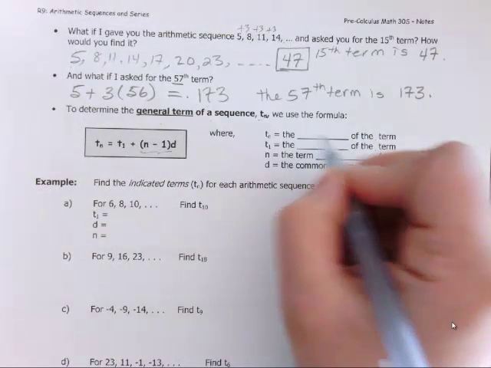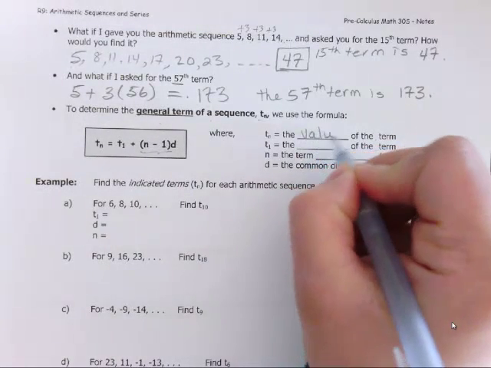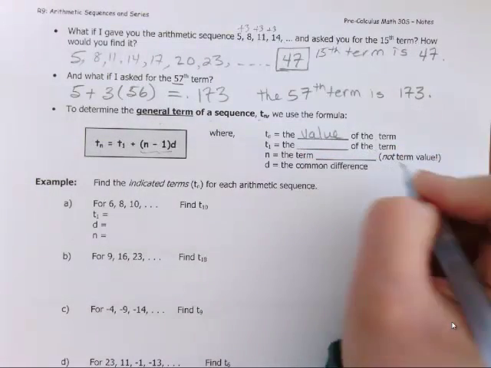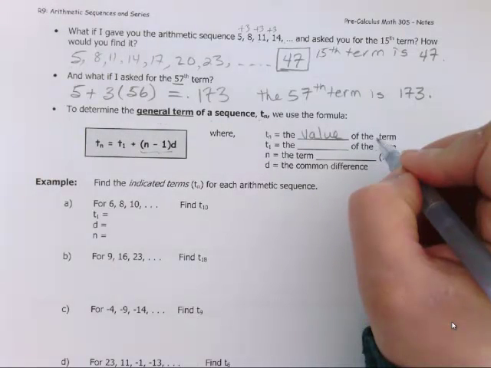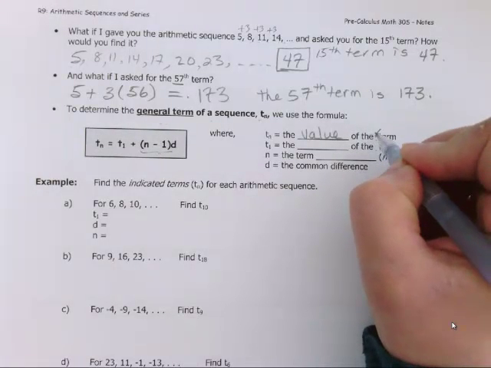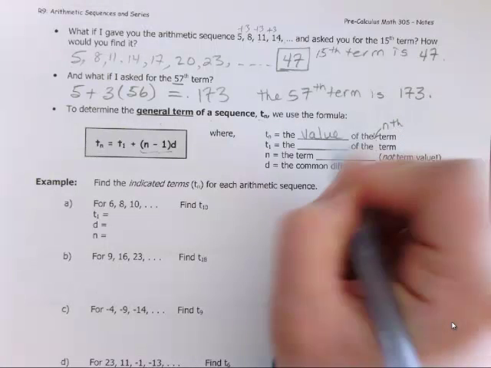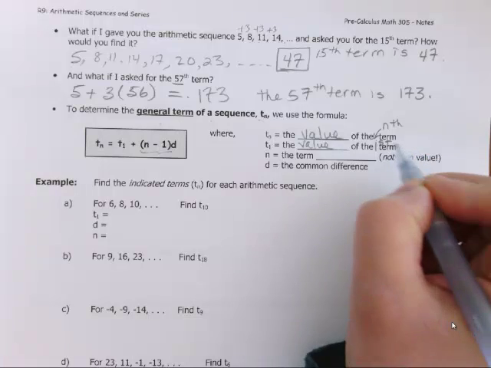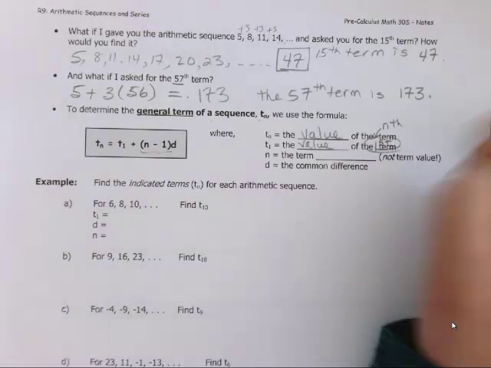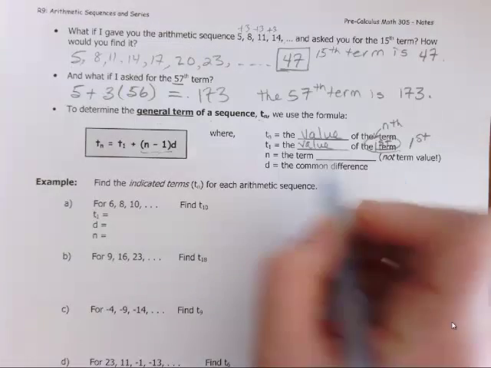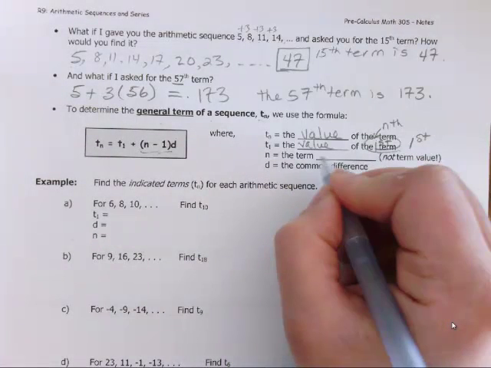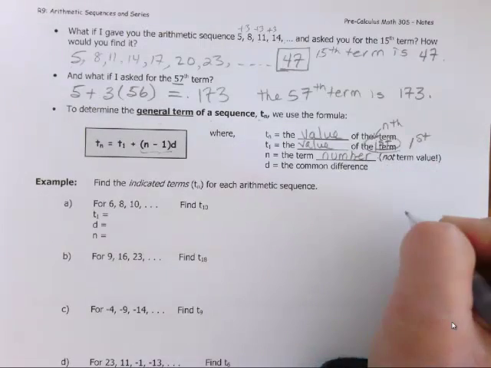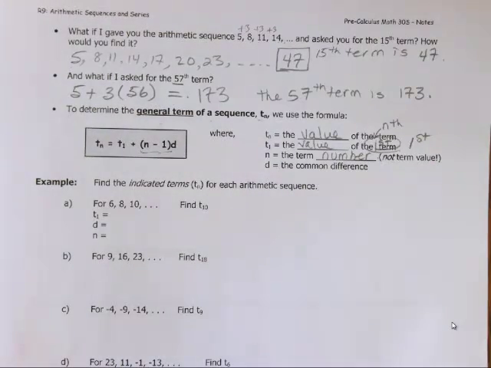So here, Tn is the value of the nth term. T1 is the value of the first term. So right here we need the first term. And n is the term number. That's crucial. It is not the value of the term. And then d is the common difference.